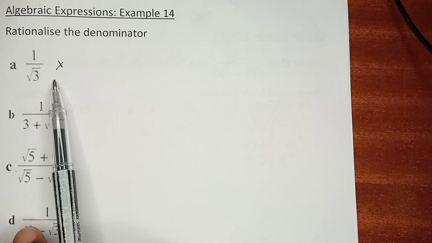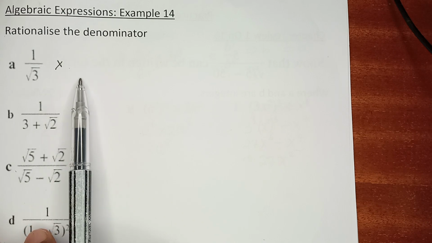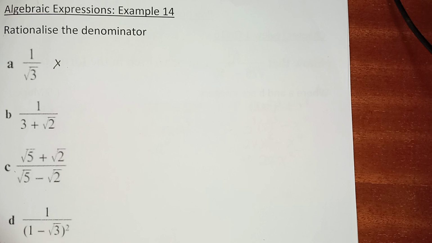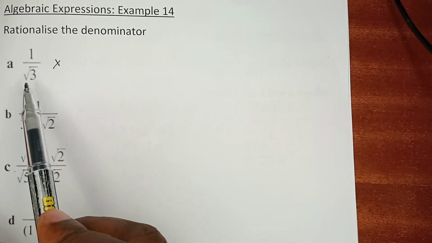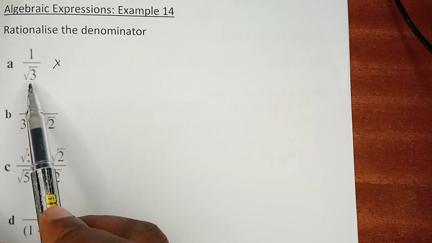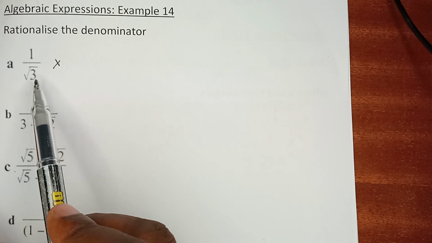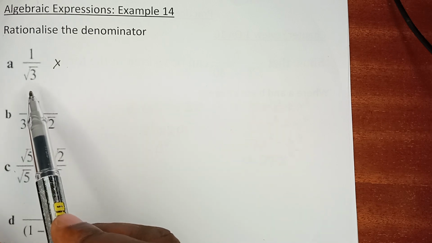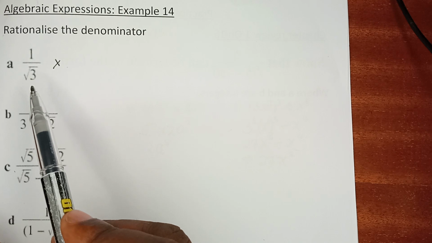And we have understood that to rationalize the denominator, it is important that we multiply both the numerator and the denominator by the conjugate of the denominator. And the conjugate is a number that is aimed at rationalizing the denominator. And in most cases, if we just have one term at the denominator, the conjugate happens to be the same number, which is root 3.